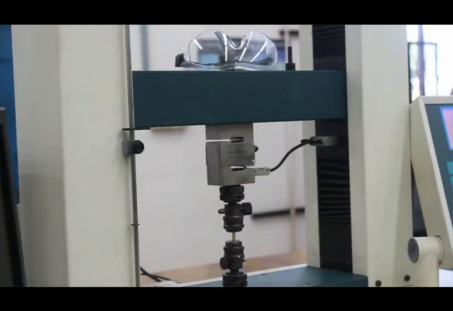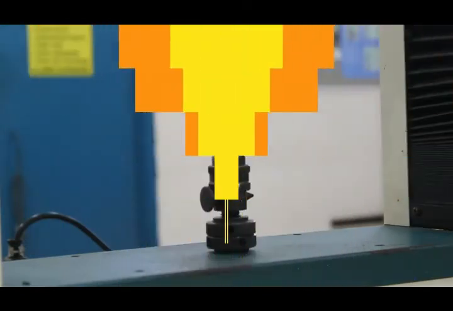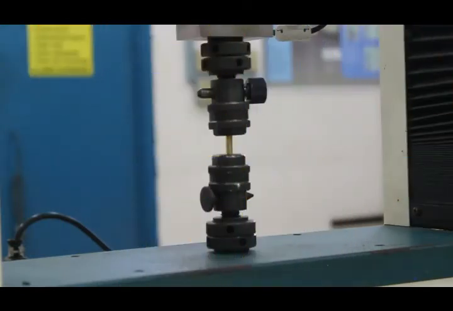The main piece of equipment in this experiment, the Tinius Olsen, is a universal machine and it has a capacity of 25,000 pounds. The sample is placed between two chucks, or we could say it's locked in between two chucks. The machine is set at 10 millimeters per minute, so students will be able to see the failure of the sample.